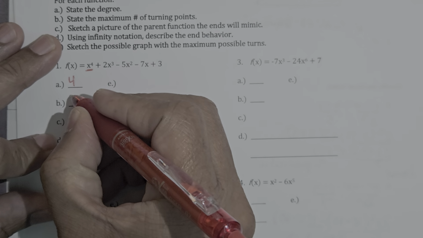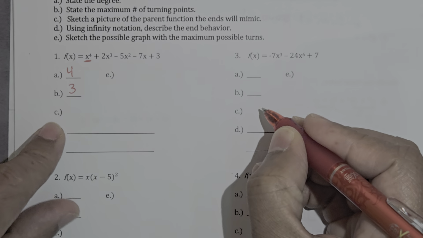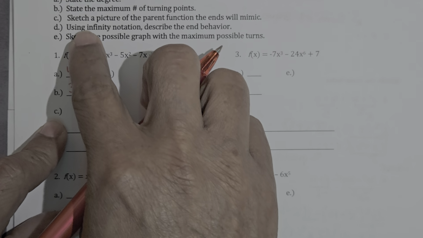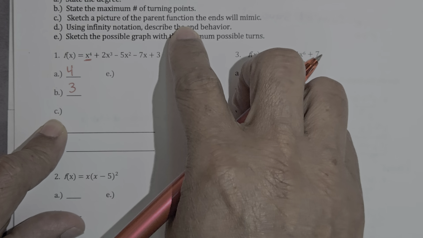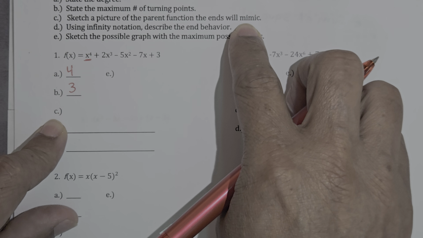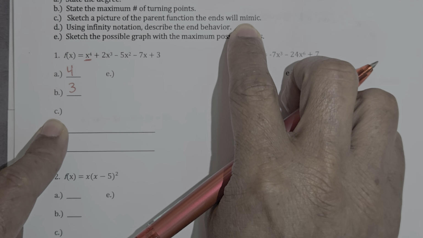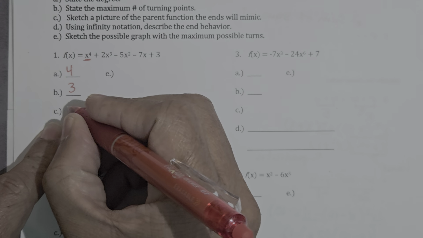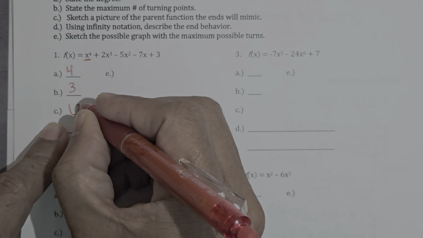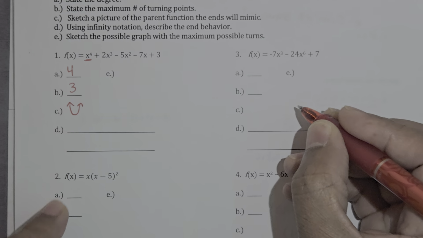So then this graph is going to have 3 turns. And part C is asking for a sketch, a picture of the parent function the ends will mimic. We know that this graph has a degree that is even, so it looks like a parabola. Okay, the ends point in the same direction.